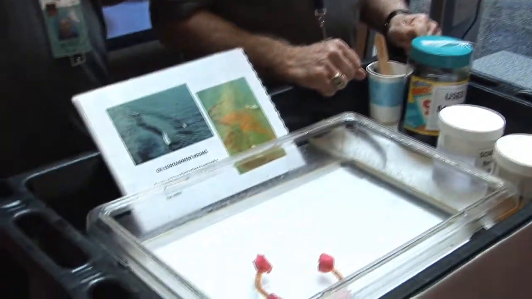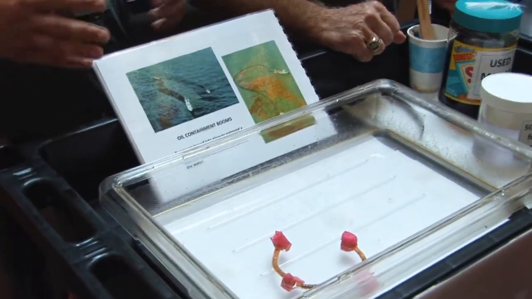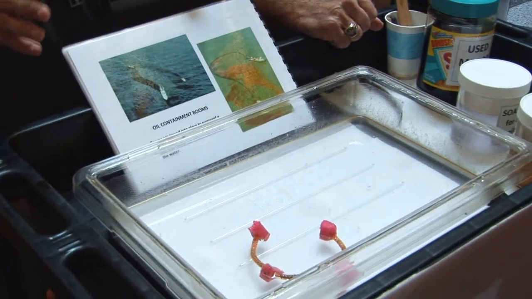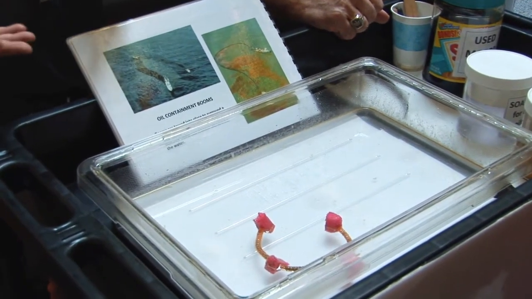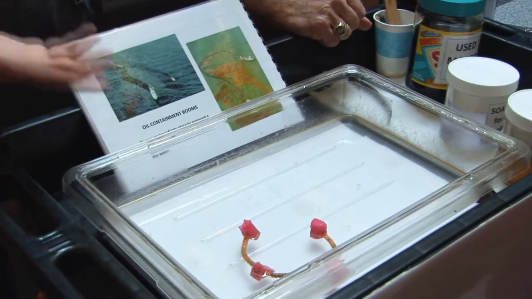All right, so welcome to our oil spill demonstration cart here at the Franklin Institute, and we've set up a nice little demonstration to talk about the oil spill, what's going on, some of the real basics to what happened and what they're trying to do to clean everything up.